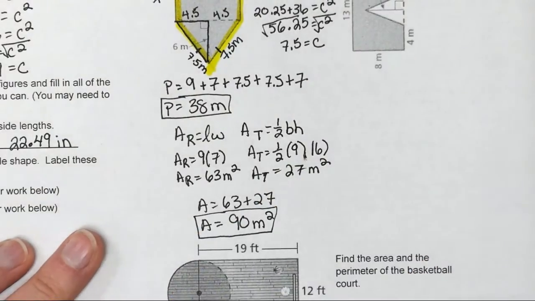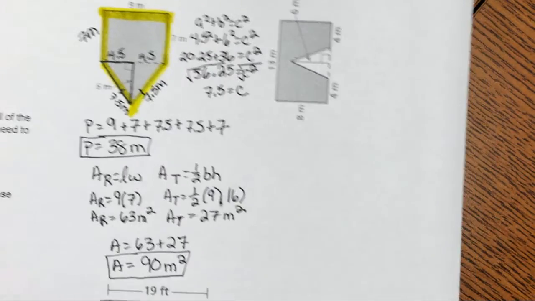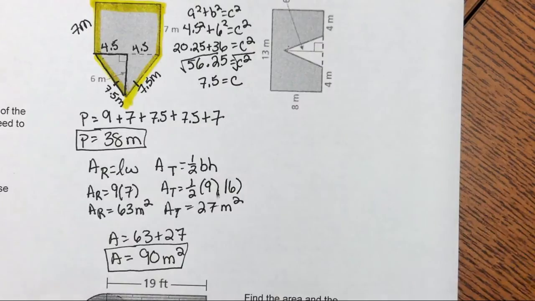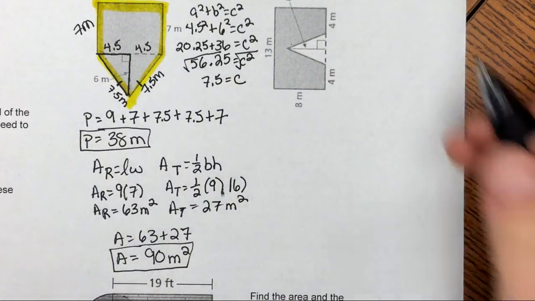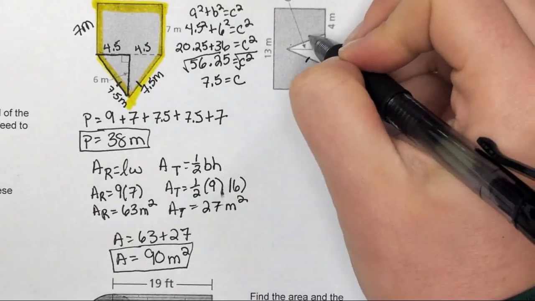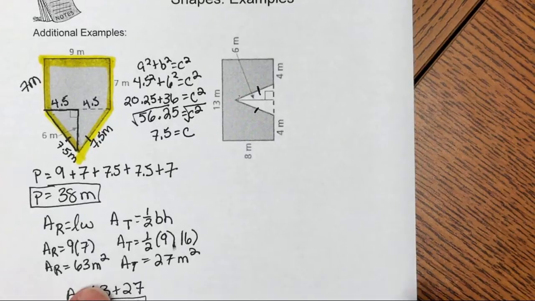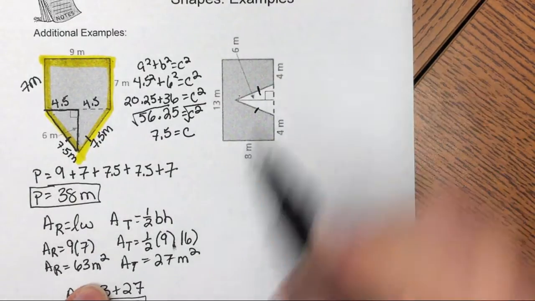Next example is a little bit interesting. You see here you have a rectangle, but you have a triangle cut out of it. So this is one where we're going to have to use subtraction. Again, we have an isosceles triangle here. Both of those sides are the same length. So that makes it nice when we're trying to figure out the base of the triangle.